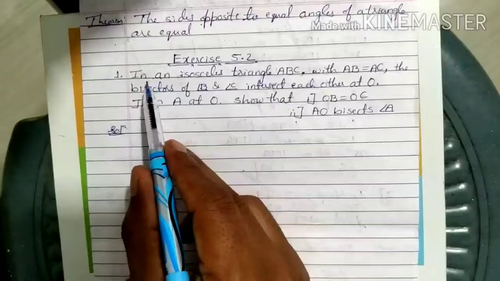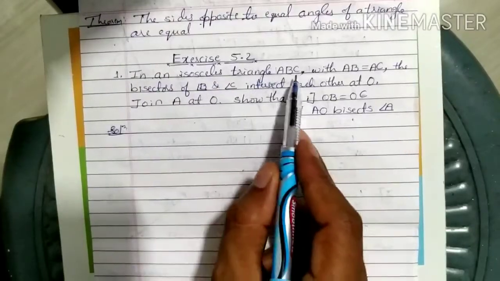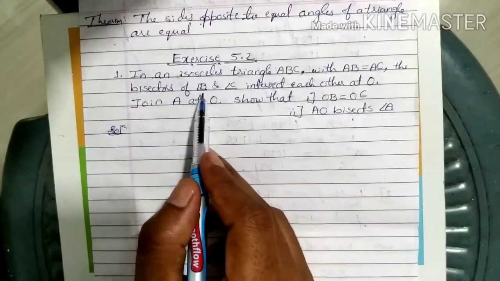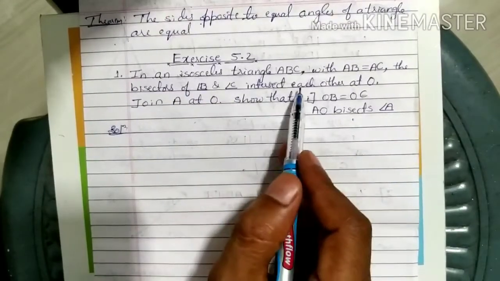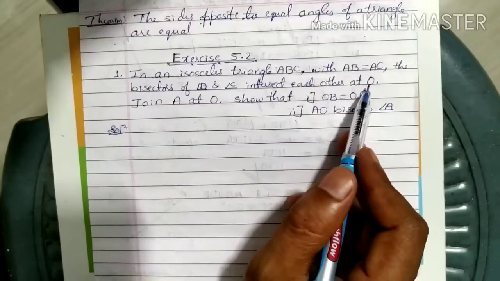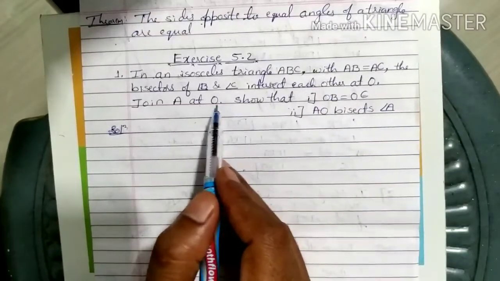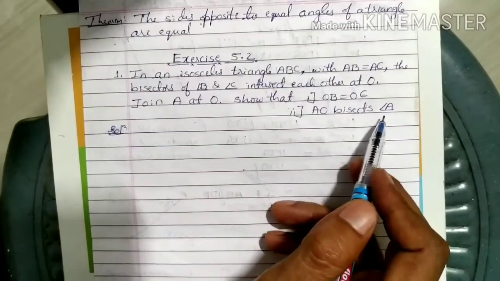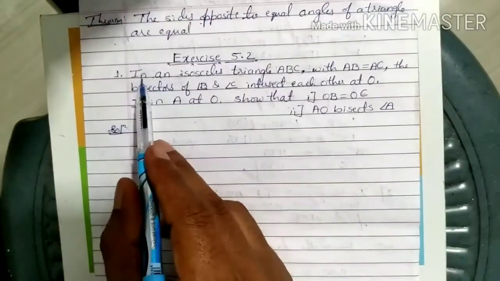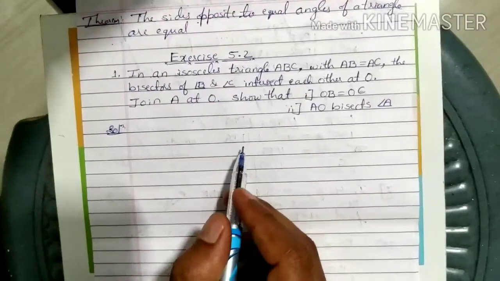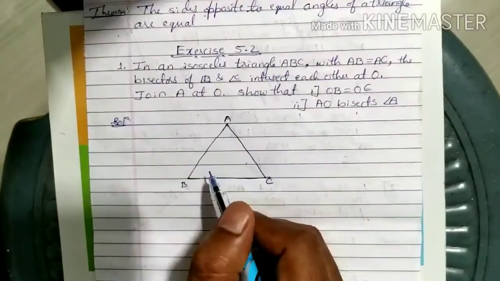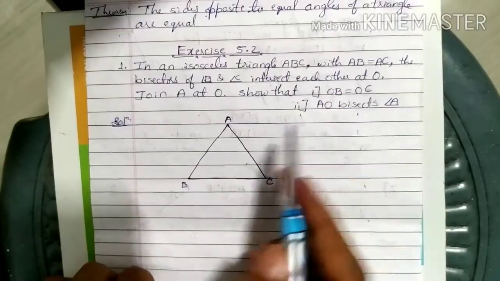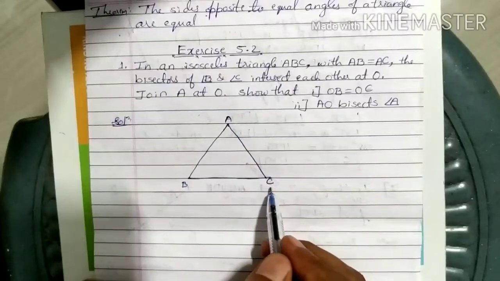First problem. In an isosceles triangle ABC with AB equal to AC, the bisectors of angle B and angle C intersect each other at O. Join A to O. Show that OB is equal to OC, and AO bisects angle A. So let us draw an isosceles triangle ABC with AB equal to AC.